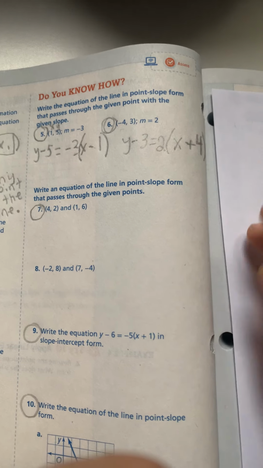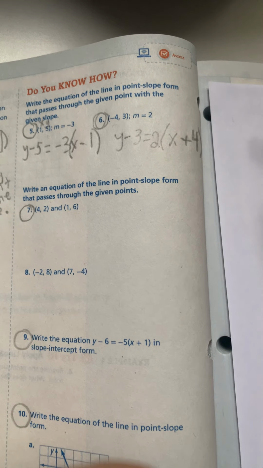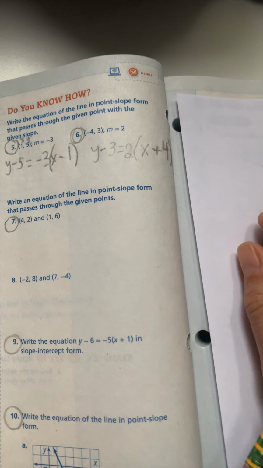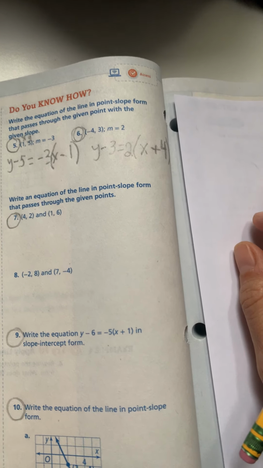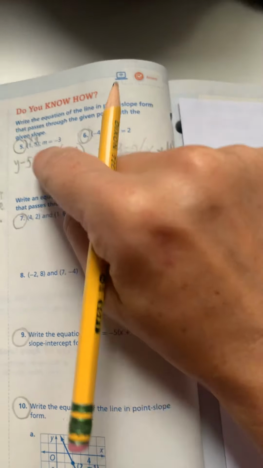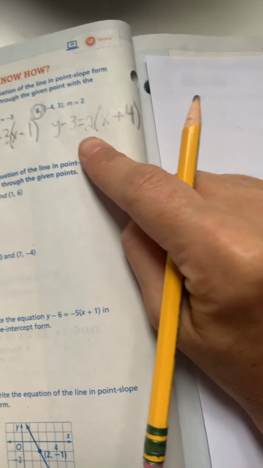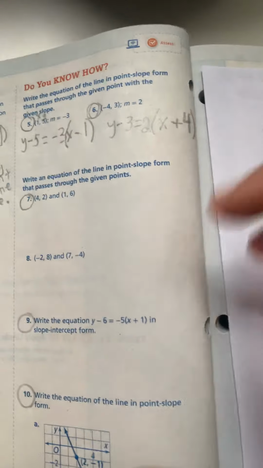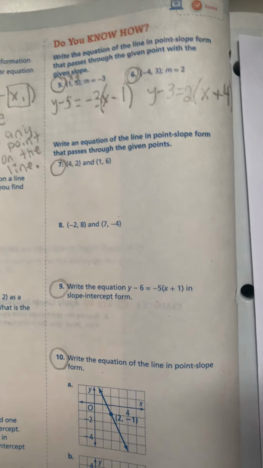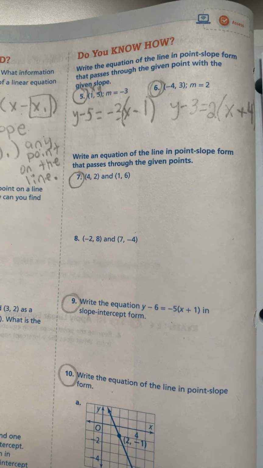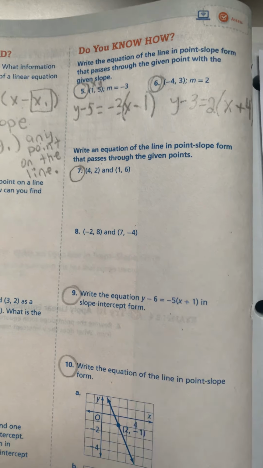Some of them will tell you use point slope form and change it to slope intercept. Others will ask you for slope intercept, but, well, you wouldn't do that with this. There'd be easier ways, but you could put it in this form and change it to slope intercept after, and we will have some problems like that, like down here.